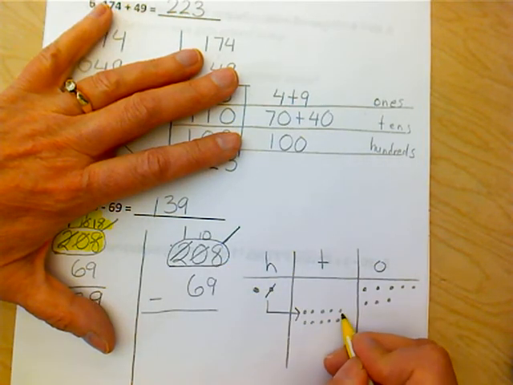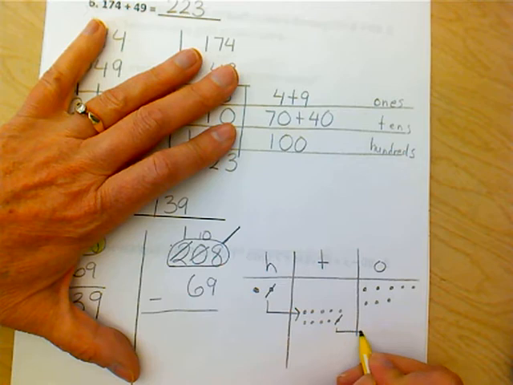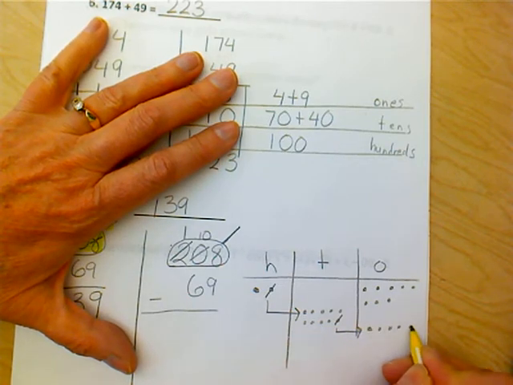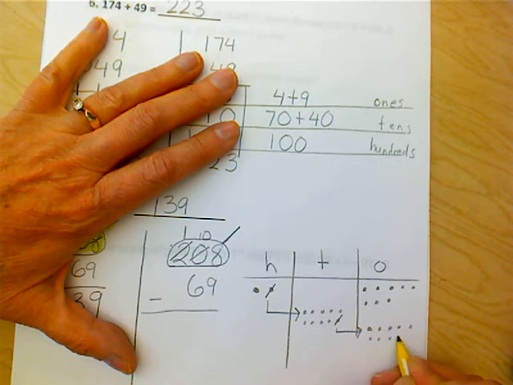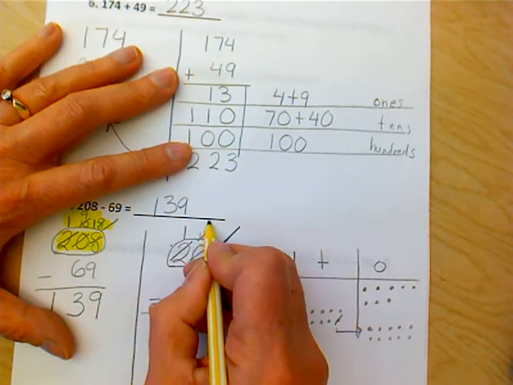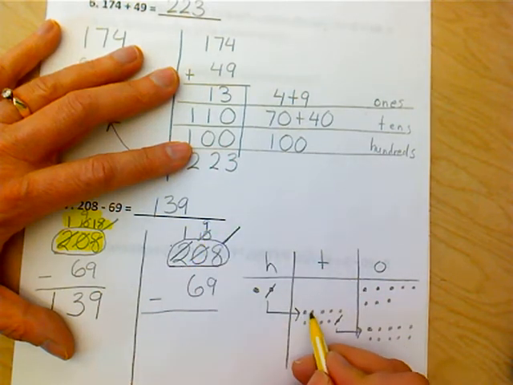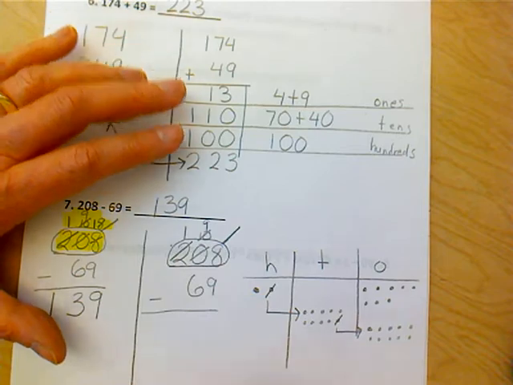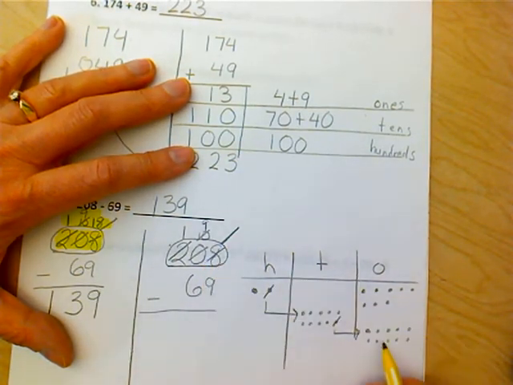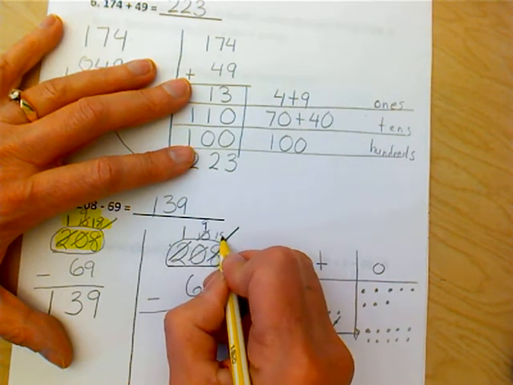But I can decompose a 10 and bring that over into my ones. 1, 2, 3, 4, 5, 6, 7, 8, 9, and 10. So now I have 9 tens. 1, 2, 3, 4, 5, 6, 7, 8, 9, because I've decomposed a 10. And now I have not 8 ones, but 18 ones, because 10 ones plus 8 ones is 18 ones.